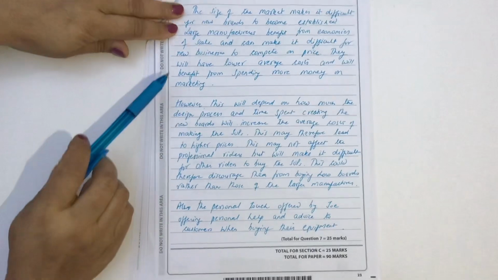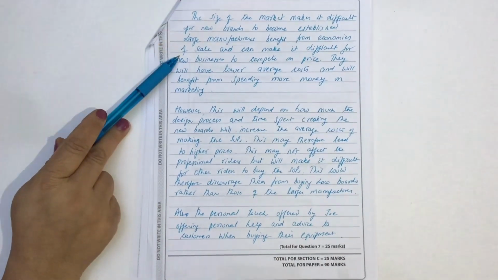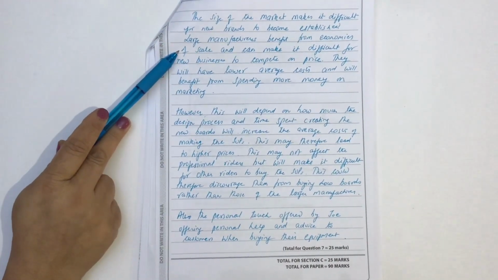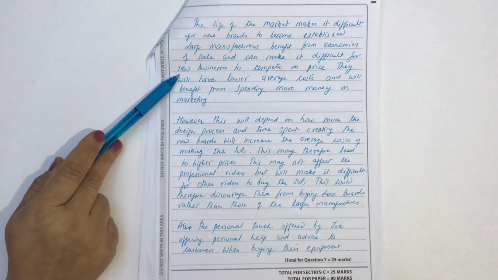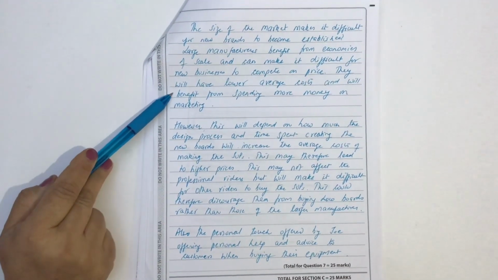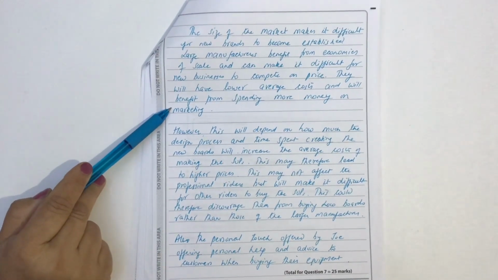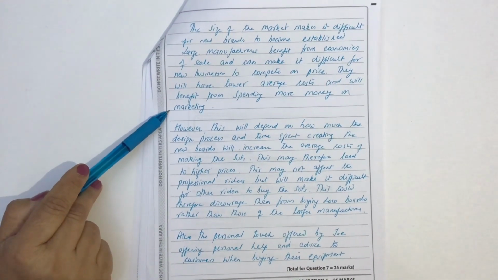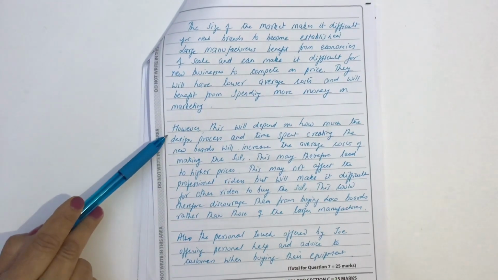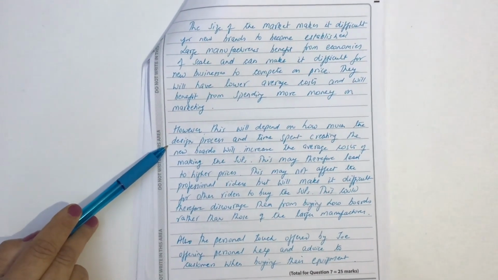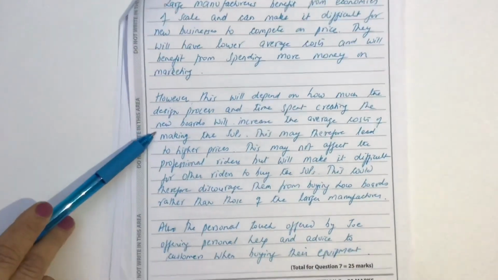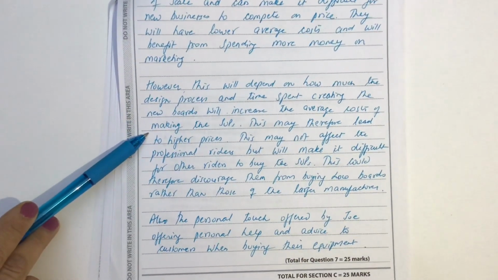The size of the market makes it difficult for new brands to become established. Large manufacturers benefit from economies of scale and can make it difficult for new businesses to compete on price. They'll have lower average costs and will benefit from spending more money on marketing. However, this will depend on how much the design process and time spent creating the new brands will increase the average costs of making the SUPs.